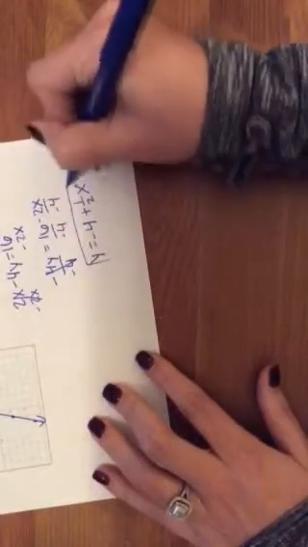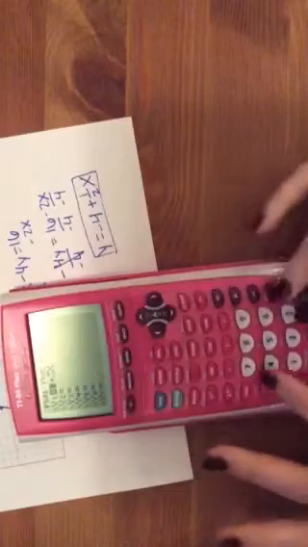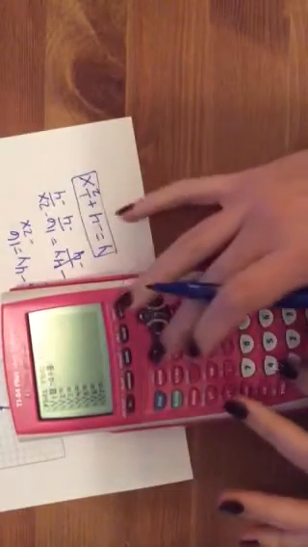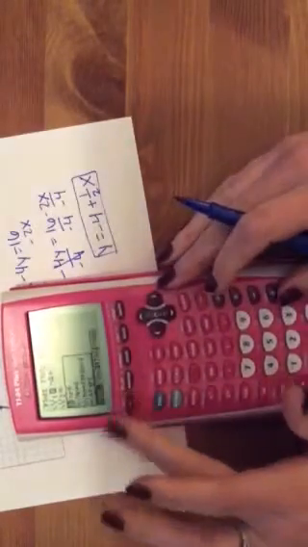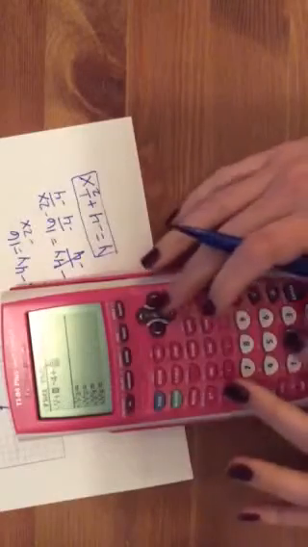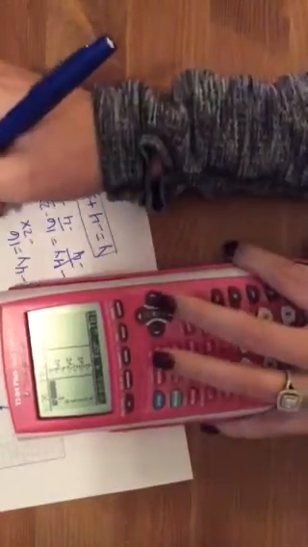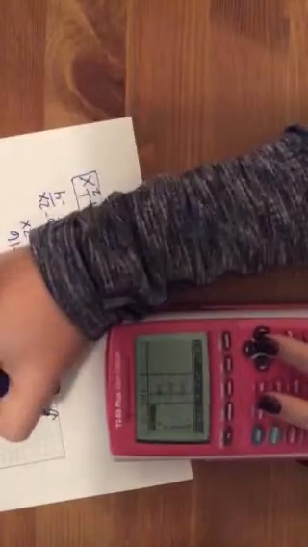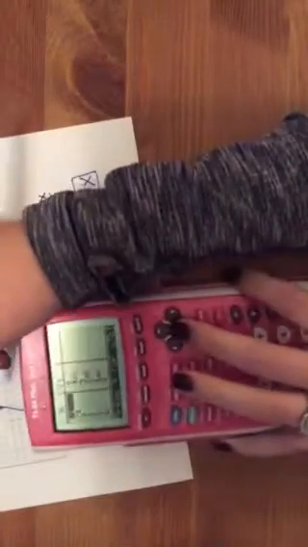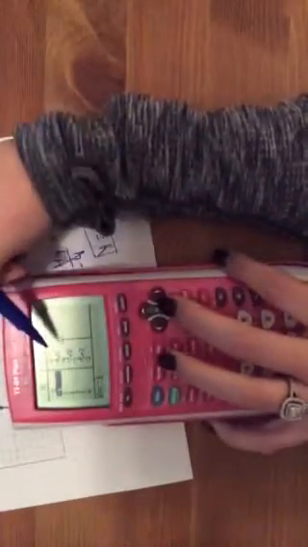Okay, type this in my calculator and we'll plot some points. Get the point, negative 2, negative 5. Oh, can already see my solution. 0, negative 4. Remember, only plot, don't plot all these fractions on here.